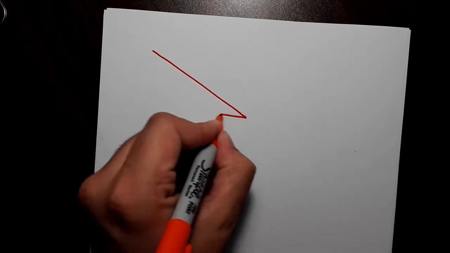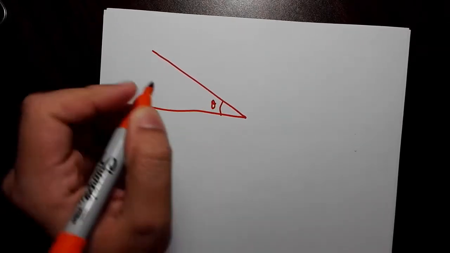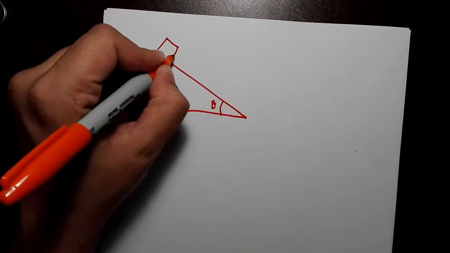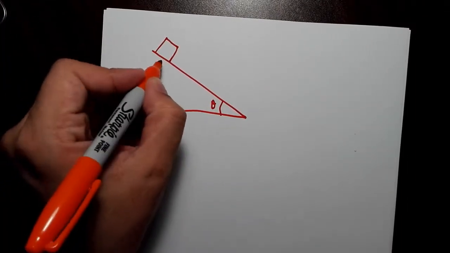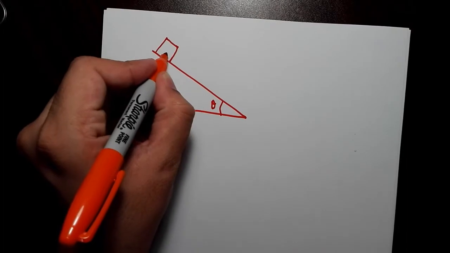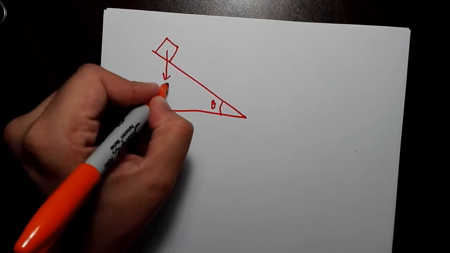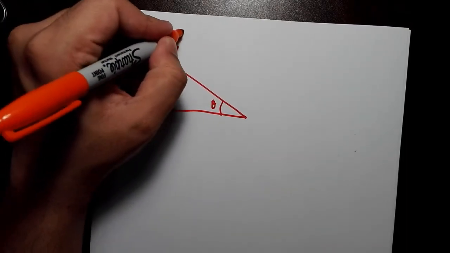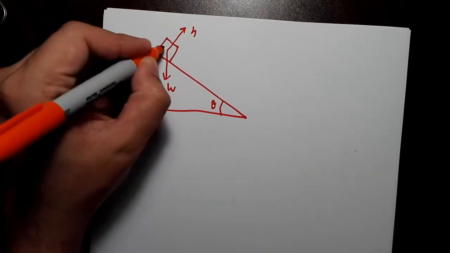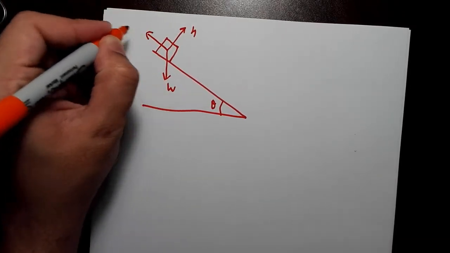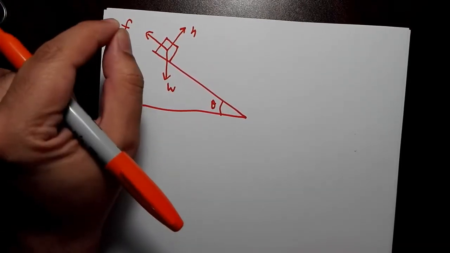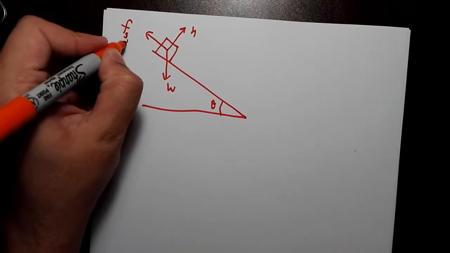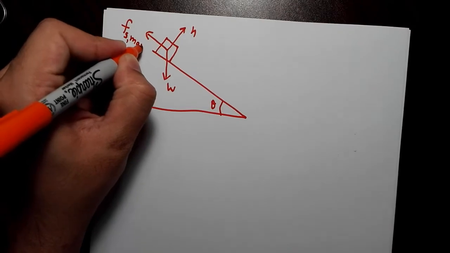So here's the scenario, right? There's that guy. I'll show him as a box, easier to draw. So he's at the verge of sliding. This is the weight, straight down, normal force is over here. And friction, since he's just about to slide, the static friction force is maximum.